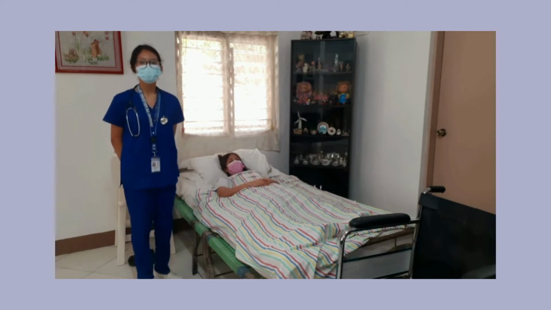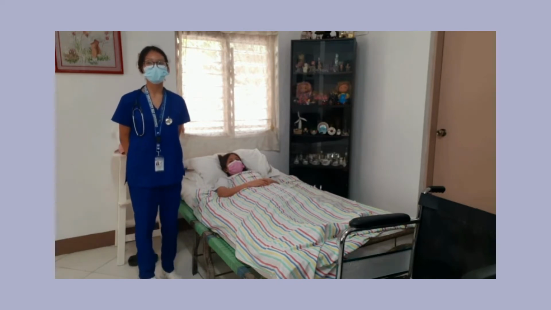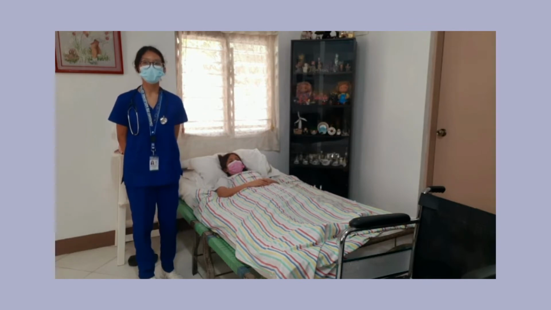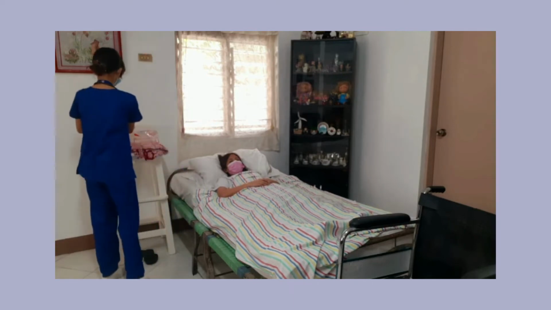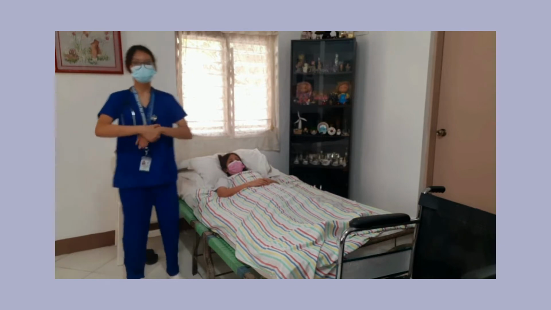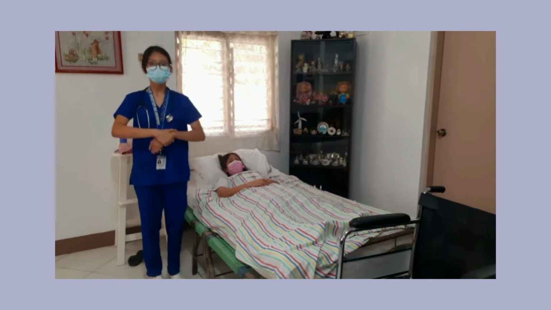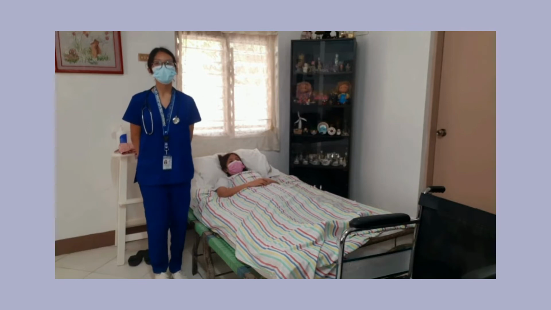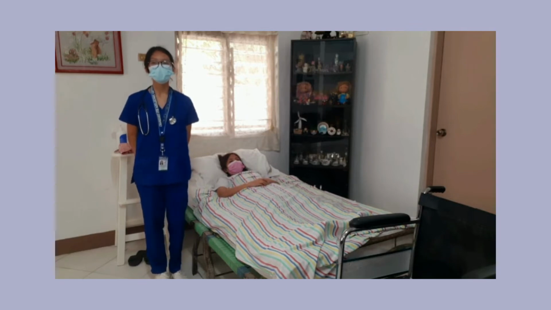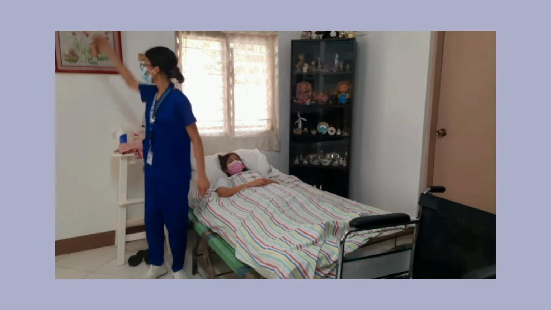Number 2, perform hand hygiene and observe other appropriate infection control procedure. But since I've already washed my hands, I will now sanitize it with alcohol. Number 3, provide client's privacy. It's important to provide the client's privacy by closing the curtain around the bed or closing the doors.